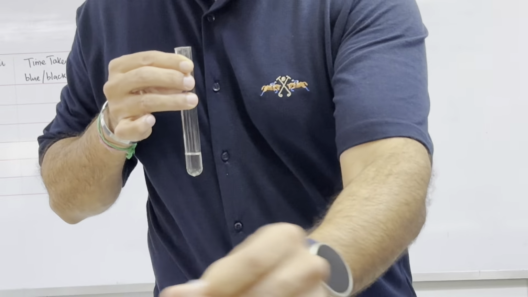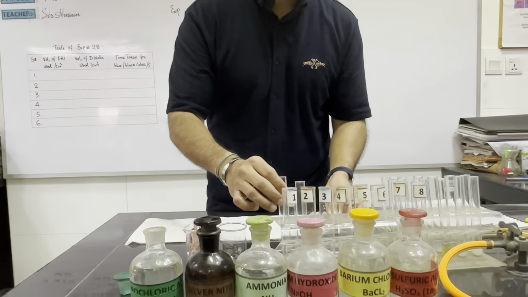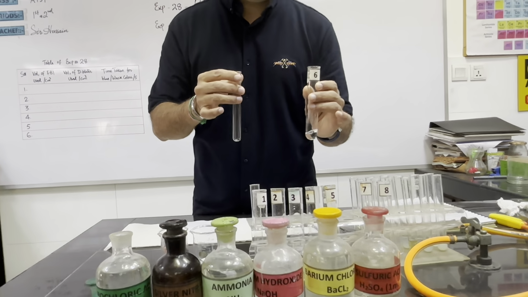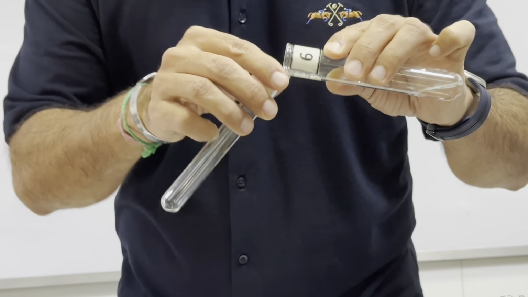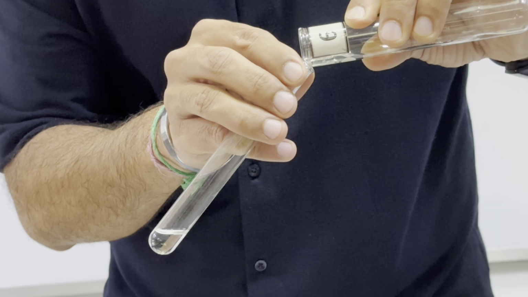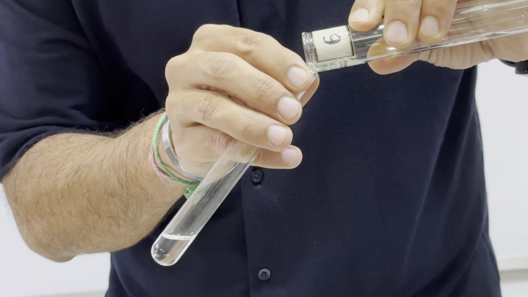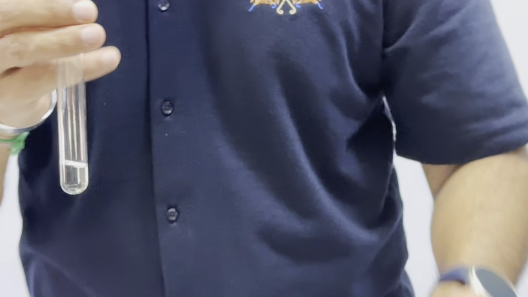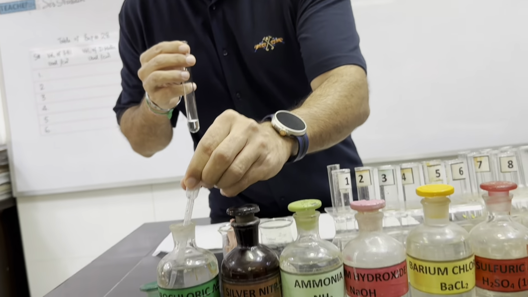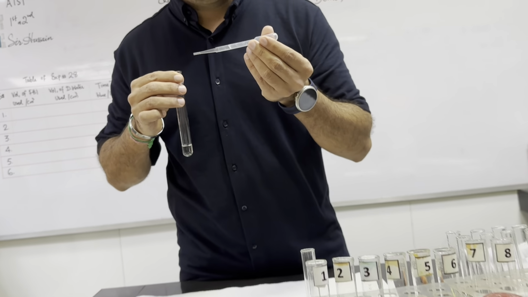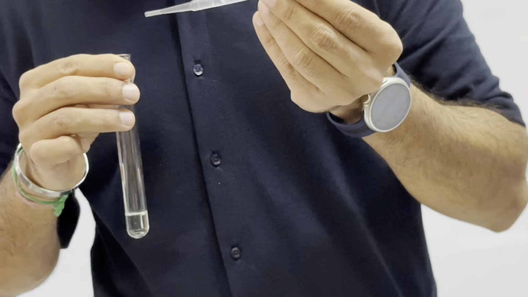Now we will test the second solution, which is Fa6, for the nitrite. Again, we will take 1 centimeter depth of the solution and we will add acid in the solution, like 1 centimeter solution and 1 centimeter depth acid. So if we add 1 centimeter depth acid, we will observe the bubbles if they are given off.